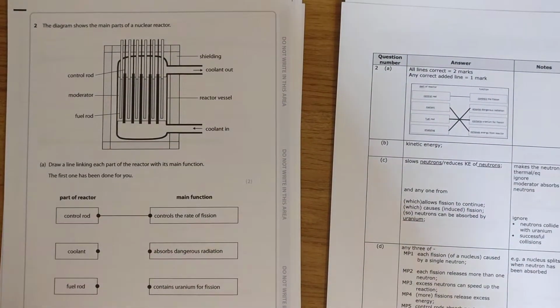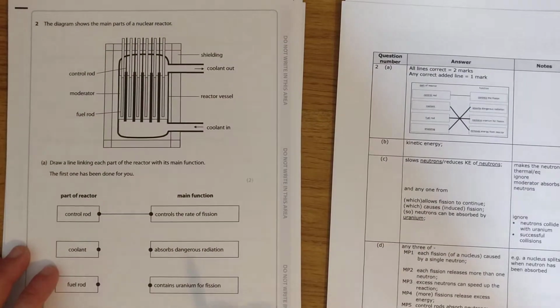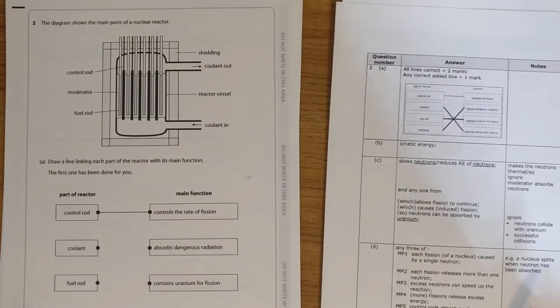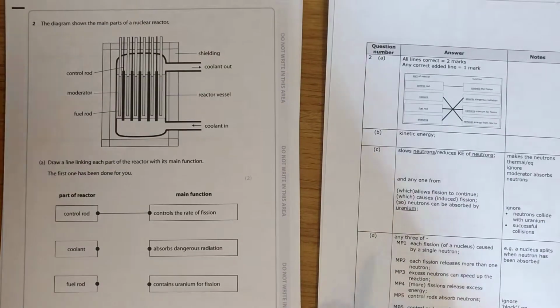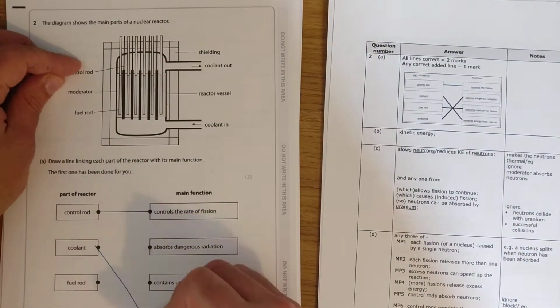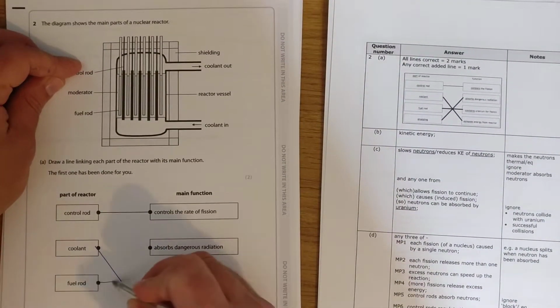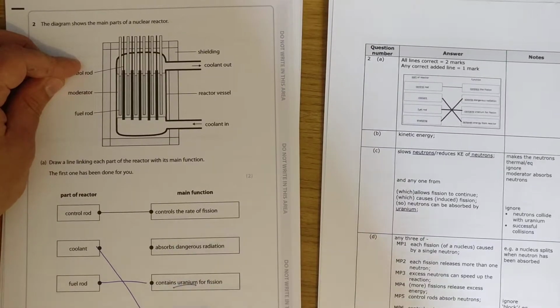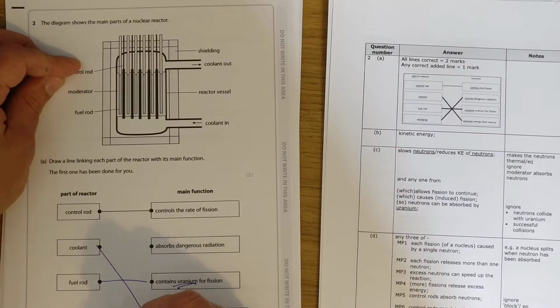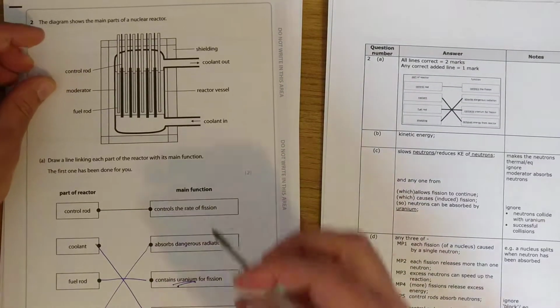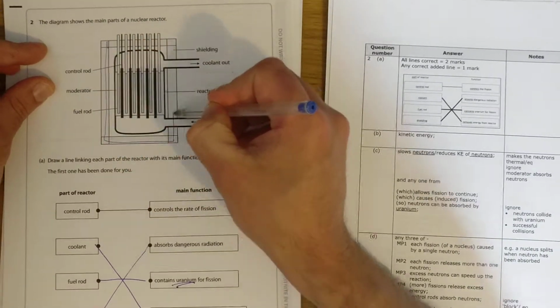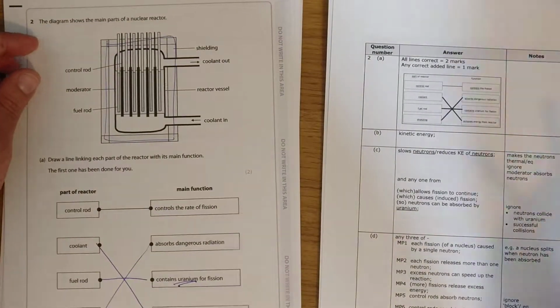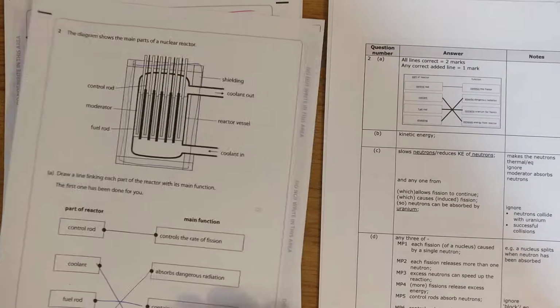Question 2. What do all these things do? I'm not going to go through the rest of the question. It should be high resolution enough that you can read it if you want to press pause. A coolant removes energy from the reactor. The fuel rods contain uranium for fission, the uranium fuel, and shielding absorbs dangerous radiation. This is the shielding bit on the outside, and we need to get all of those bits.